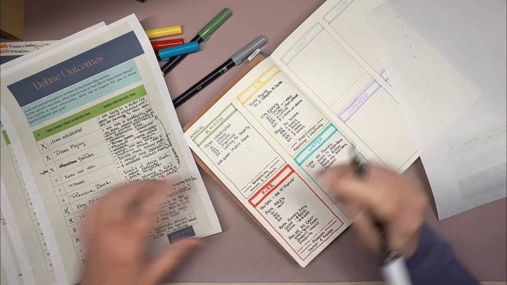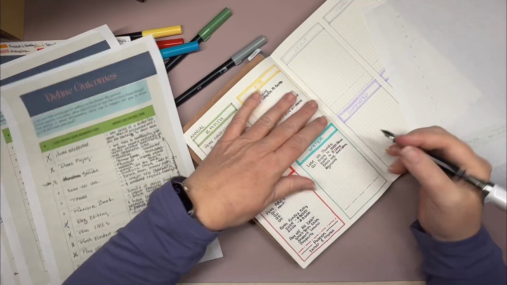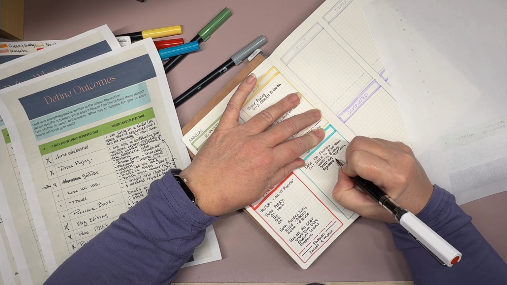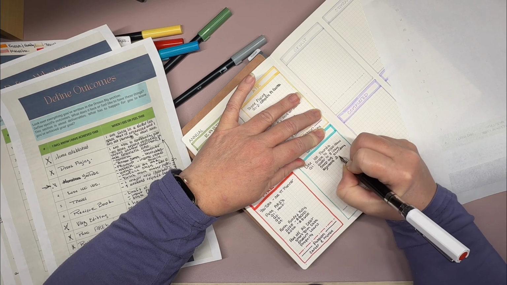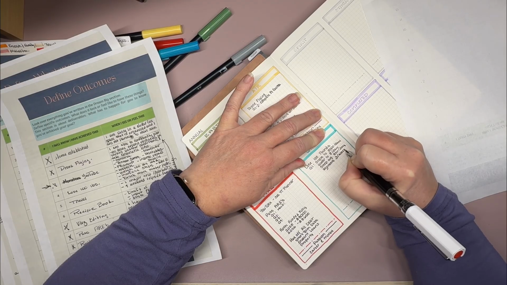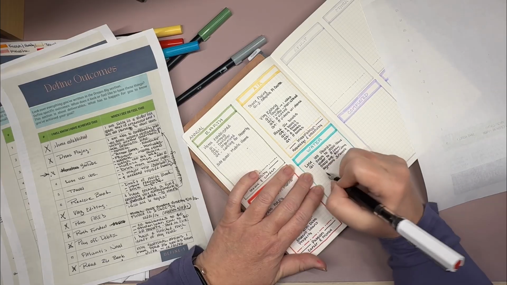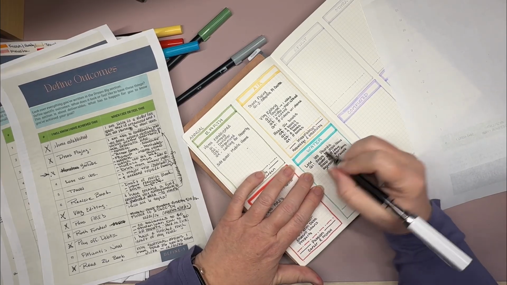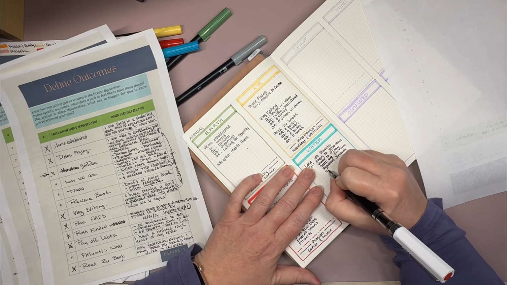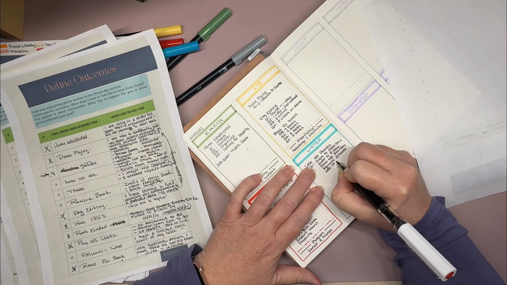So I've added some here that are not part of here because they're ongoing. I already had them on my radar. So hypnosis 3 times per week. And so if I do all of that, I should, in theory, lose 25 pounds.